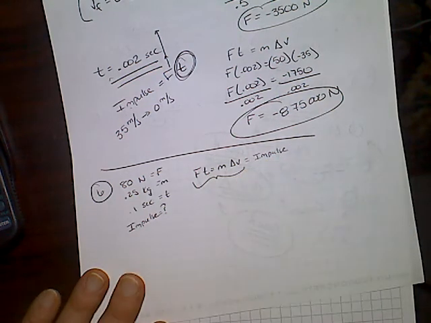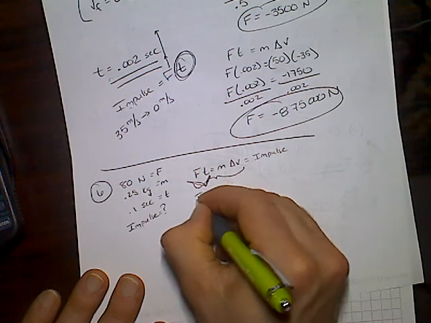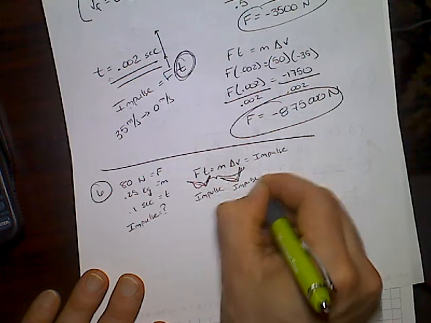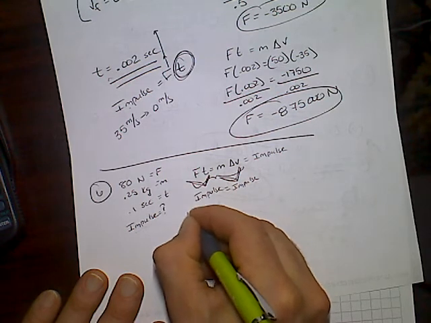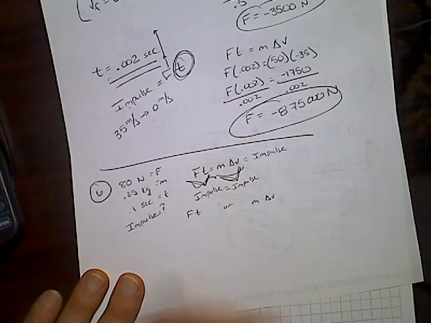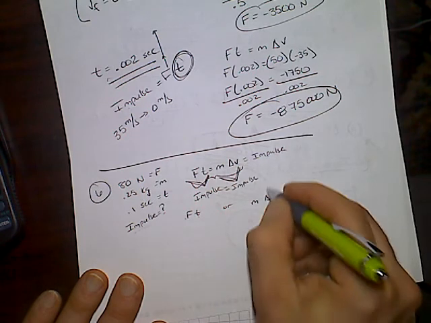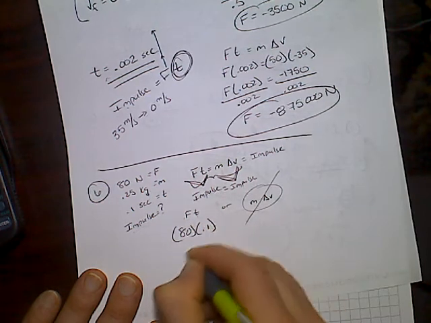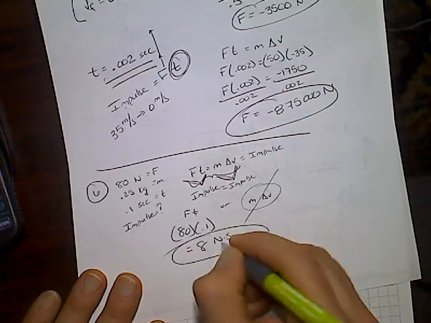So the whole reason we could set these two equal to each other is because this side equals impulse, and this side equals impulse. So when it's asking for the impulse, you could use either F times t or m delta v. You've got an F, you've got a t, you've got an m, but you don't have a delta v, so don't even use this equation. Just use 80 times 0.1, and that will give you 8 newton seconds. That is your impulse.